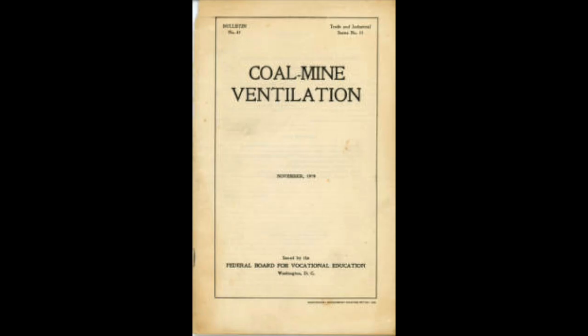Proximity is a grouping of like items together. Like items should be kept together. The closeness of these items lets the reader know what information belongs together. This coal mine ventilation cover has a grouping of like information.